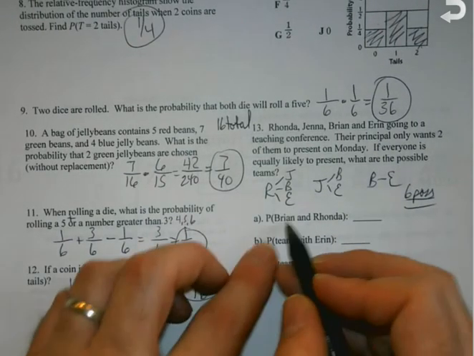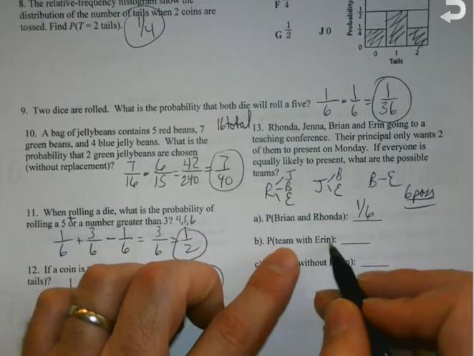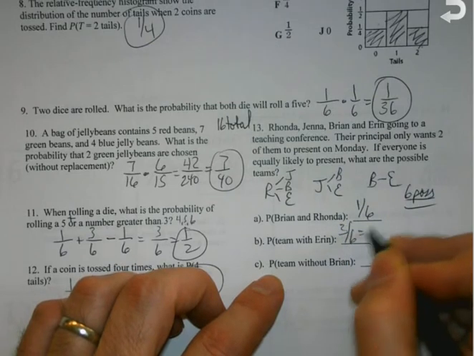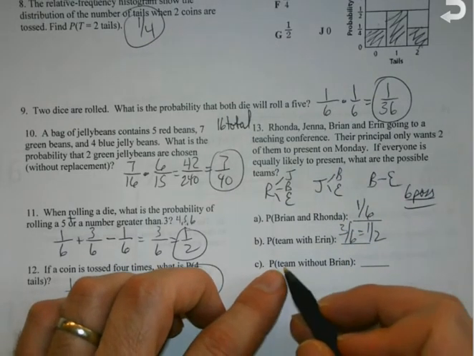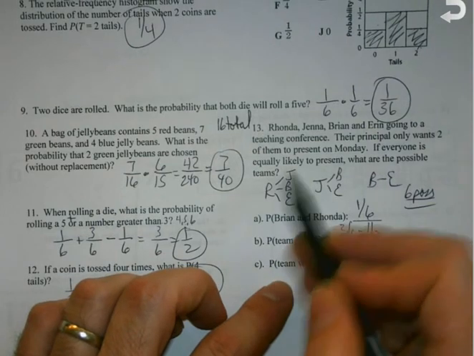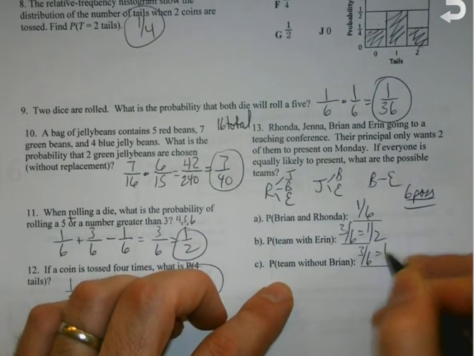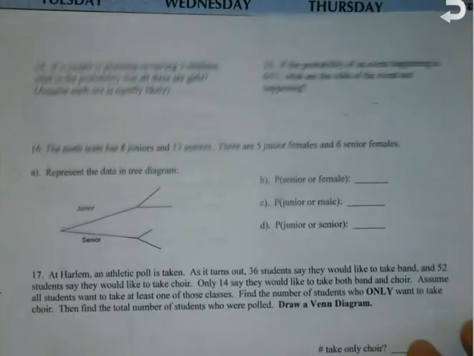Okay, probability of Brian and Rhonda being a team, only one of the 6 choices. A team with Aaron, 1, 2, 3 of those. And again, the nice thing about video is you can pause me if I get going too fast here. Probability of a team without Brian, there's 1, there's 2, there's 3, and about 1/2. But notice how quickly, if I have a feeling for what I'm doing, how quickly I can burn through these guys.